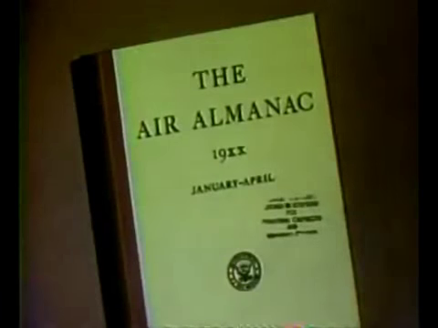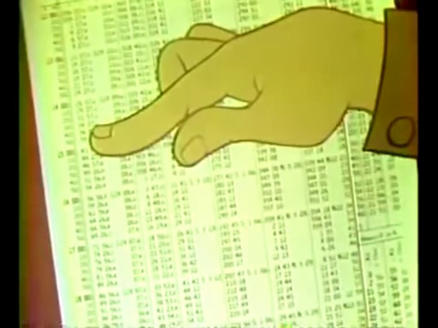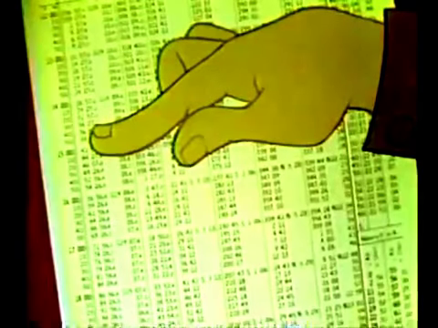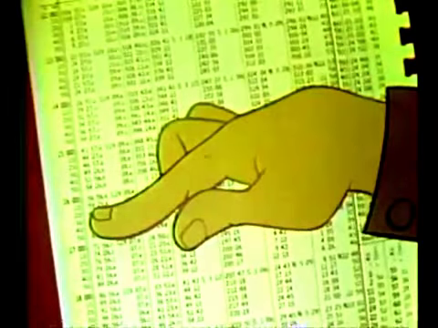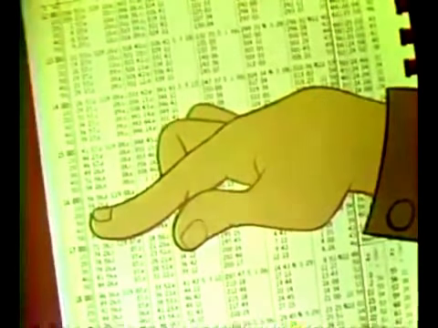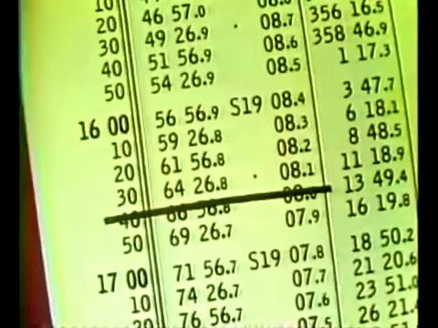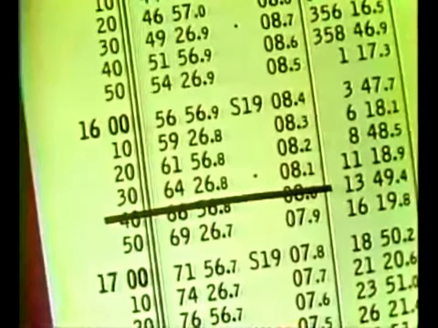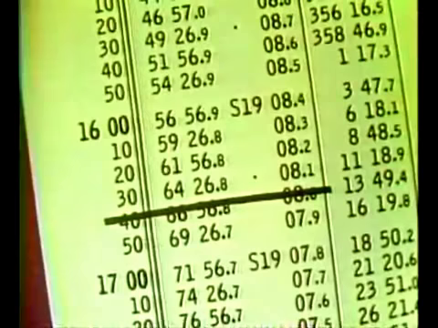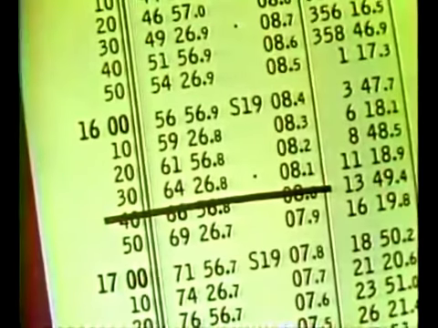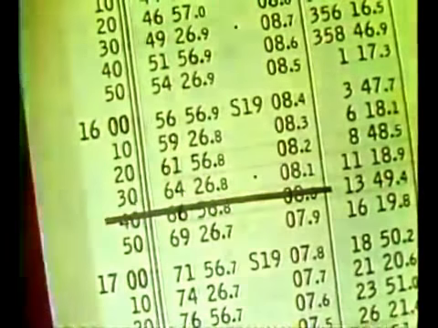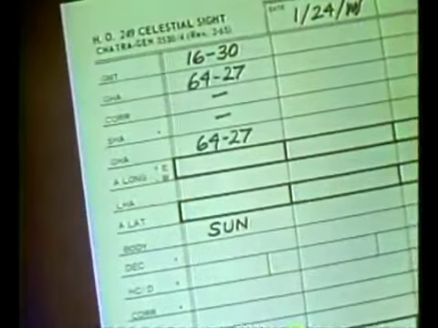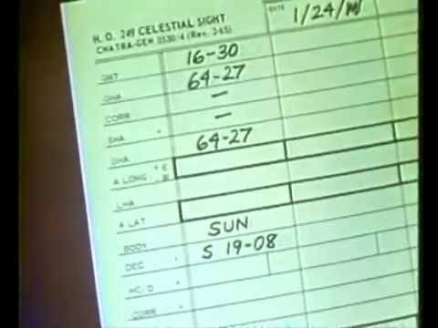To begin, you turn to your air almanac. Open to the page for January 24. Look down the Greenwich Mean Time column to 1630 and read off the GHA of the sun. 64 degrees, 26.8 minutes, or rounded off, 64 degrees, 27 minutes. Declination is 19 degrees, 8 minutes south. List GHA and declination on the site form.